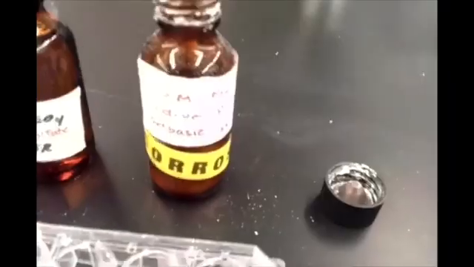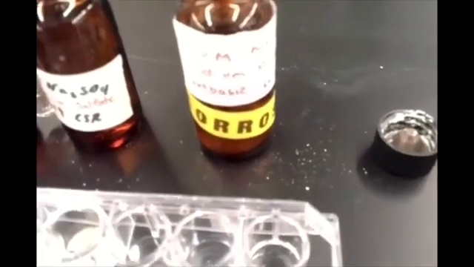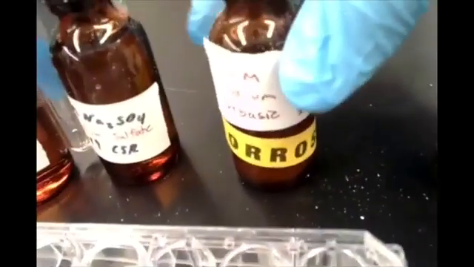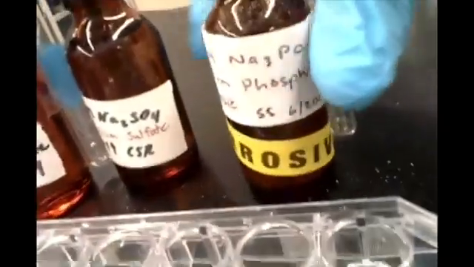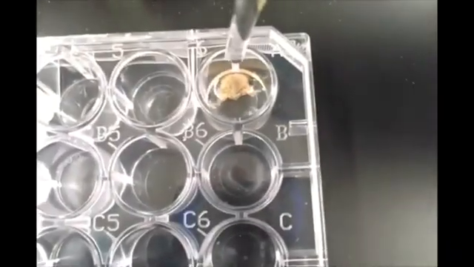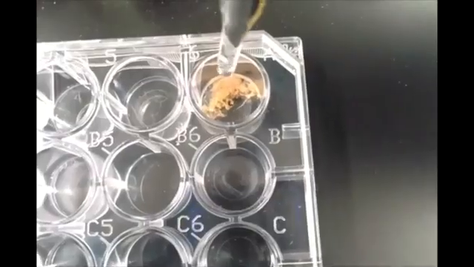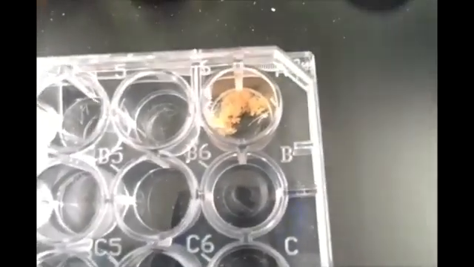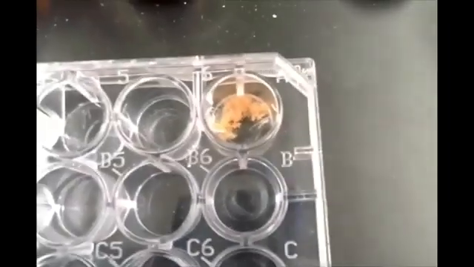Alright, our third trial involving silver nitrate involves us adding some sodium phosphate to that. So let's go ahead and add that to this third cell over here. Okay, and hopefully that should be pretty clear as well.